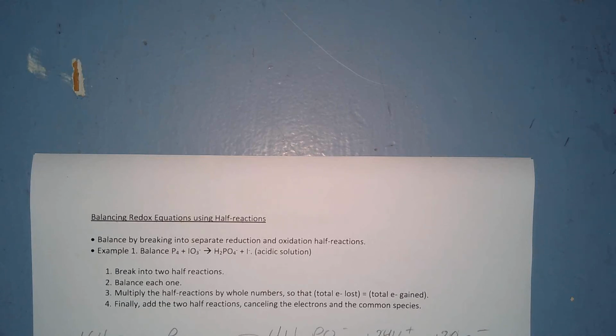Hi, Chem 12. What we're going to look at today is a continuation from Monday. On Monday we talked about balancing half reactions, and now we're going to start to balance full redox reactions. There are two approaches. The first is a continuation from Monday, the half reaction method. The second is a different method using oxidation numbers.